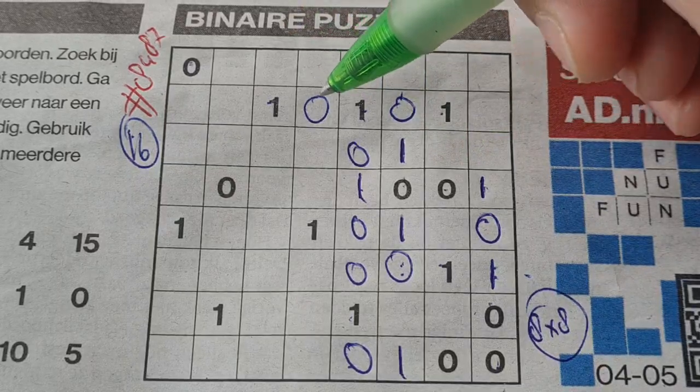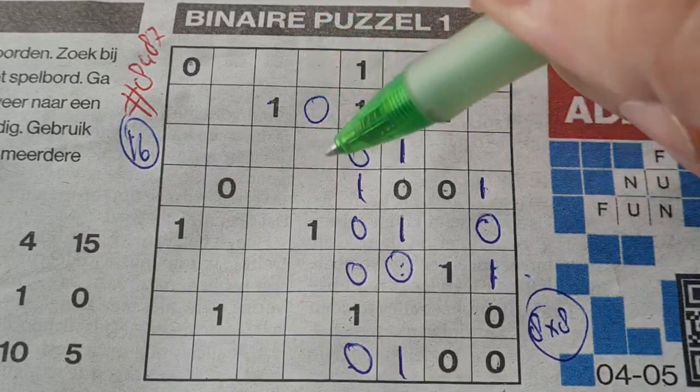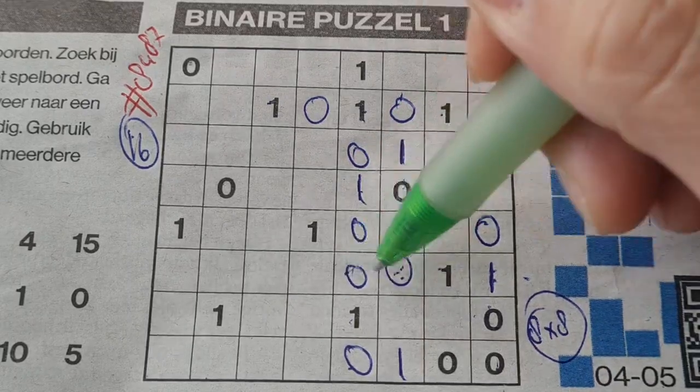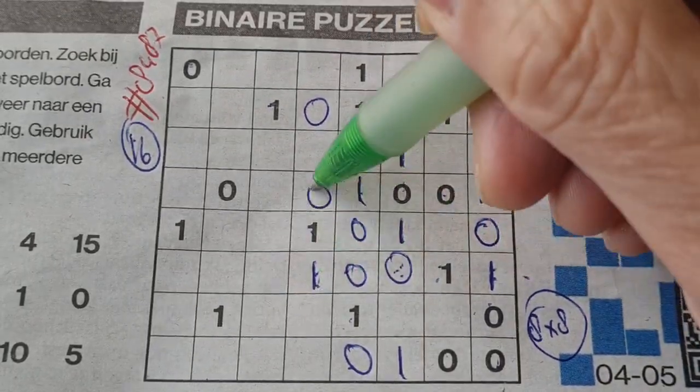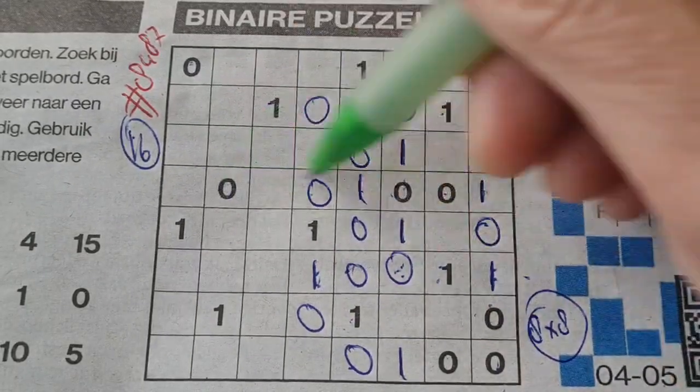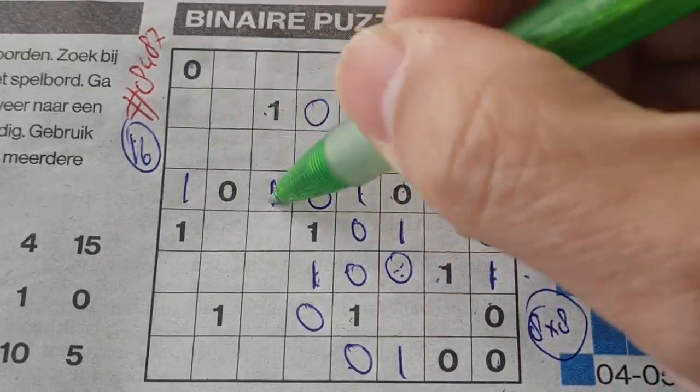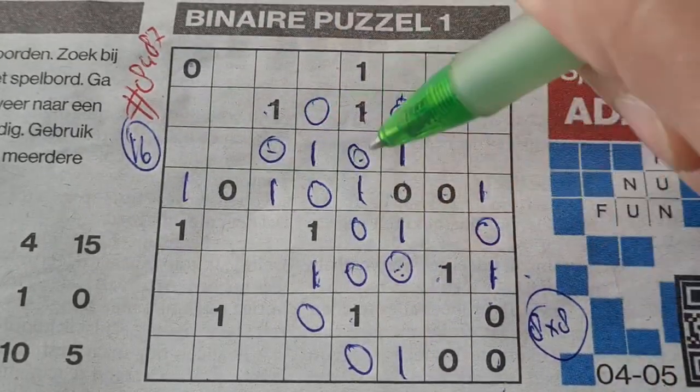Now I need to think. Double O, here one, there one. Double 1, here no, there no. 4 O's we have here, so the rest are ones. Between the ones comes an O, between the O's comes an 1.